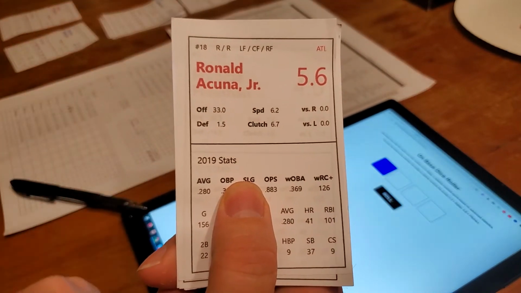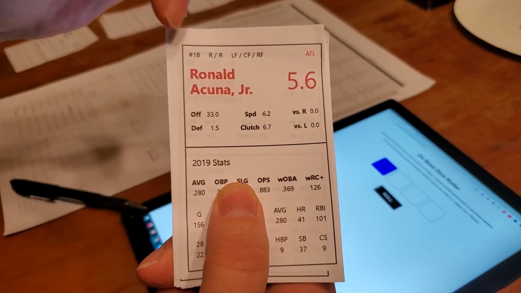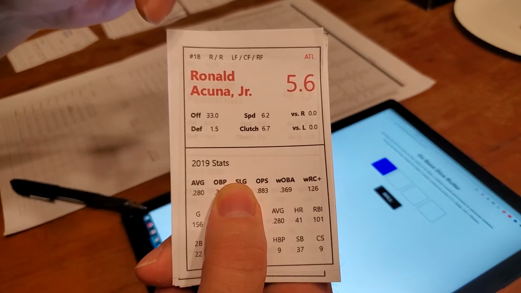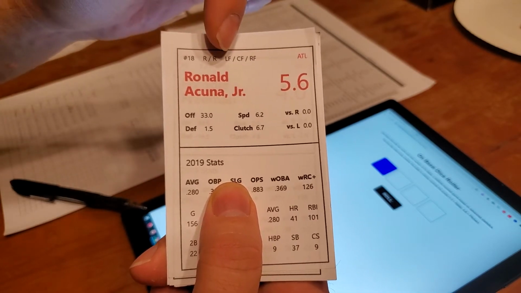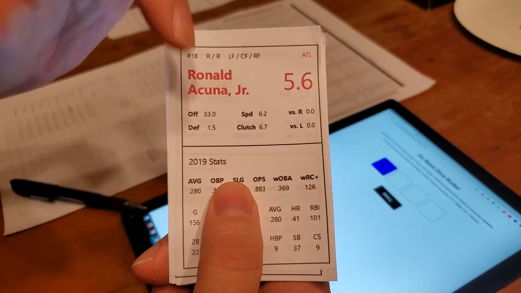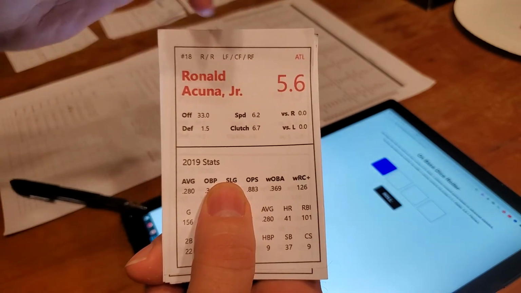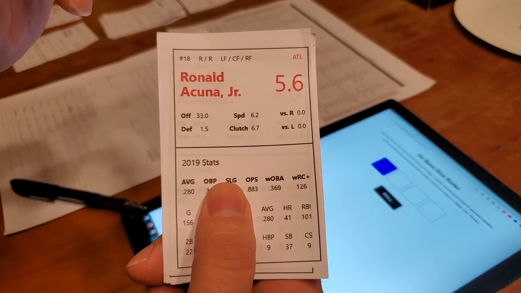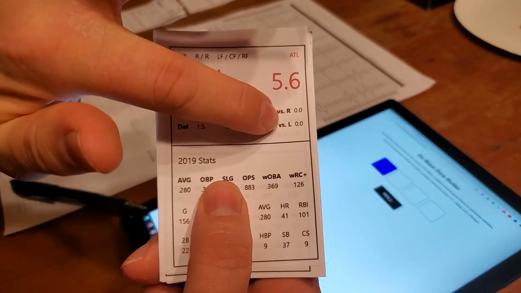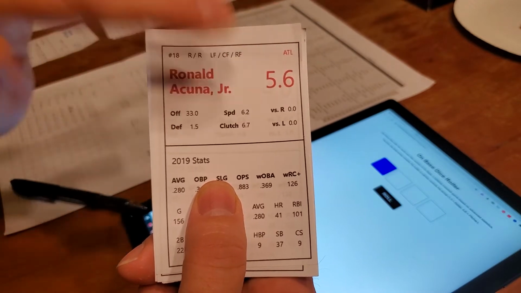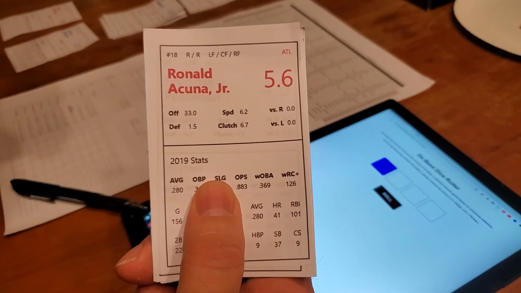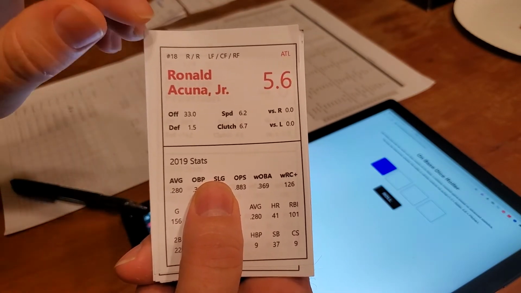And just to take a good look at the card, you have the player's number up here. You have their handedness, what positions they played, and this is based off of 2019. His overall WAR value, and then if there's any adjustments to be made for splits. So he's just going to be a 5.6 versus left or right, doesn't matter.